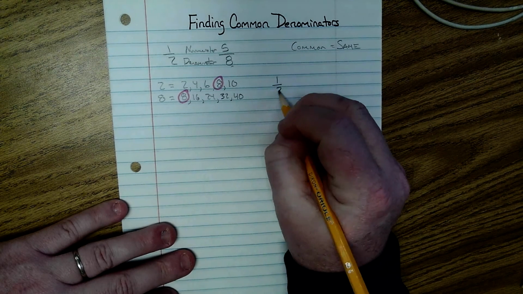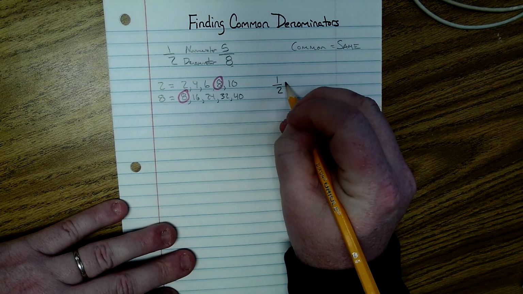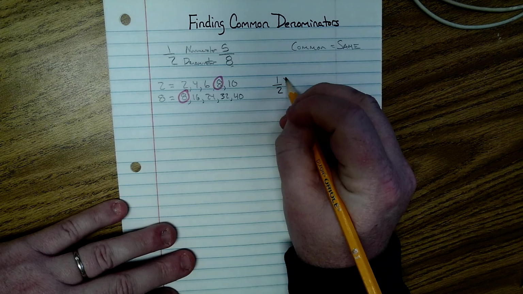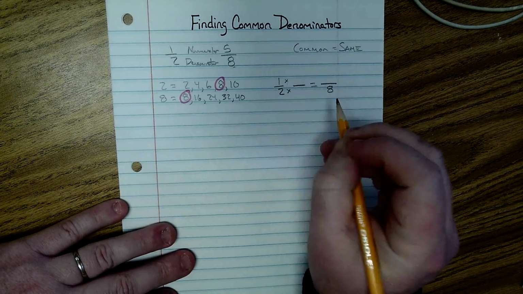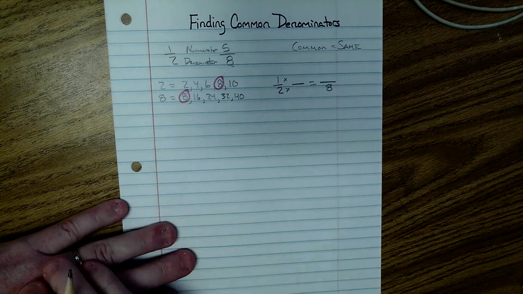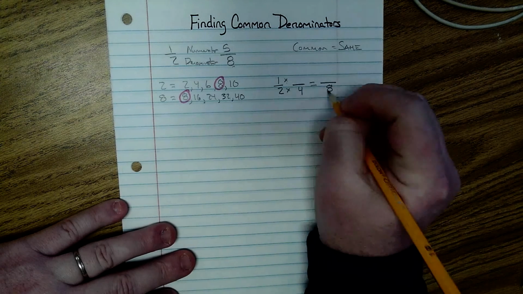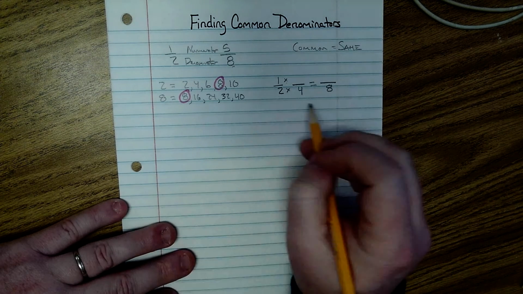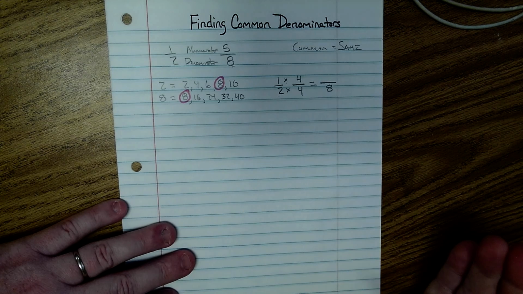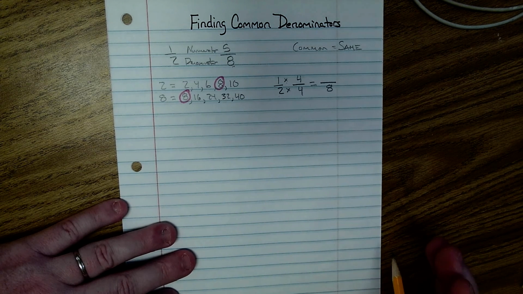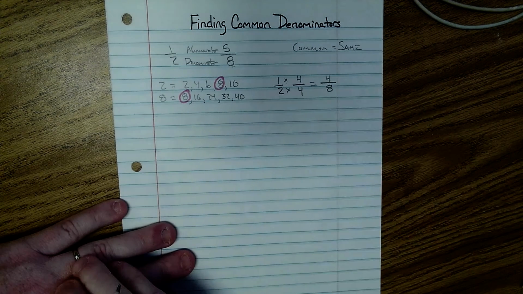So I take 1/2 and I'm going to set it up where 1 times blank equals 8. So I'm thinking about 2. 2 times what equals 8? Well, if you think about it, 2 times 4 equals 8. Whatever I do to the bottom, if I multiply 2 by 4 here, I have to multiply the top, right? Remember, whatever I do to the bottom, I do to the top. Whatever I do to the top, I do to the bottom. 1 times 4 is 4. So my answer would be 4/8.